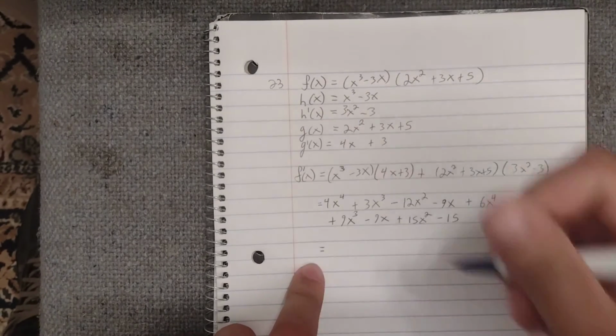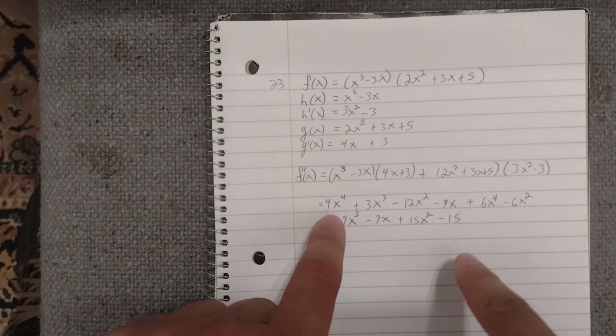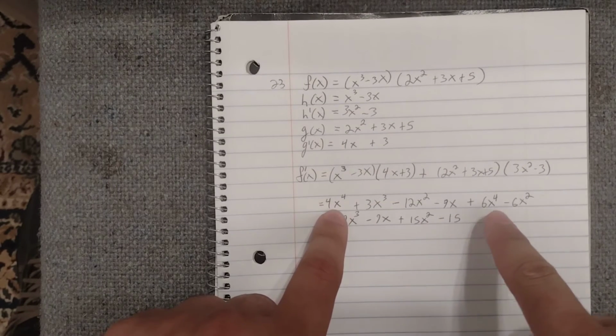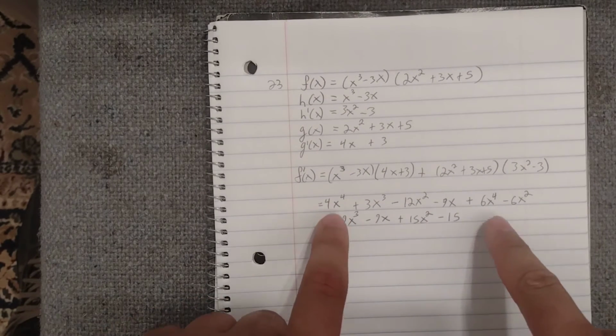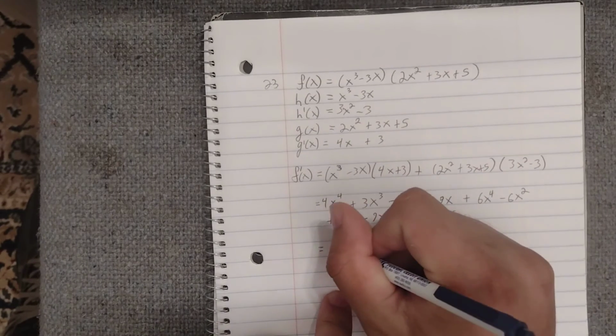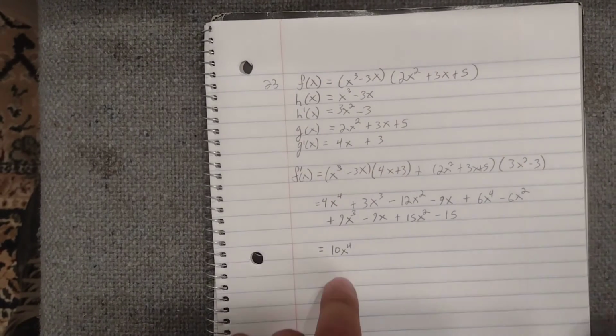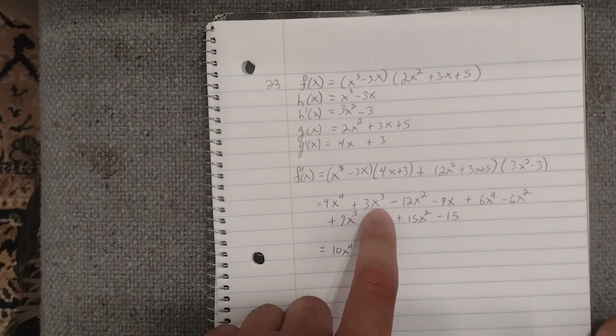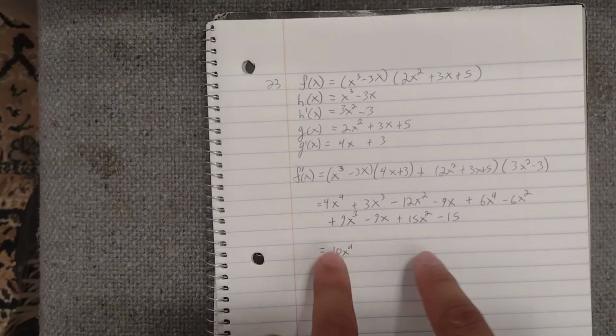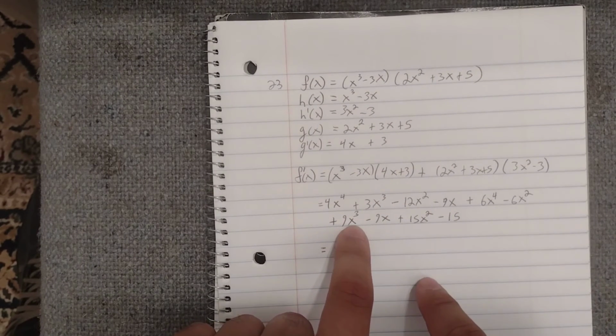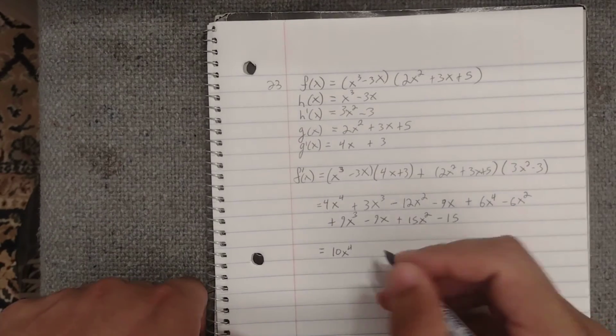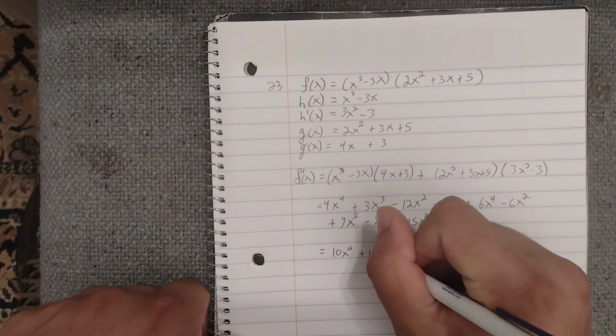Okay, so let's simplify that now. X to the 4 terms, we have a plus 4 and a plus 6. So that gives us 10x to the 4. Cubed terms, we have a 3x cubed and a 9x cubed. I think that's it. So that's going to be plus 12x cubed.